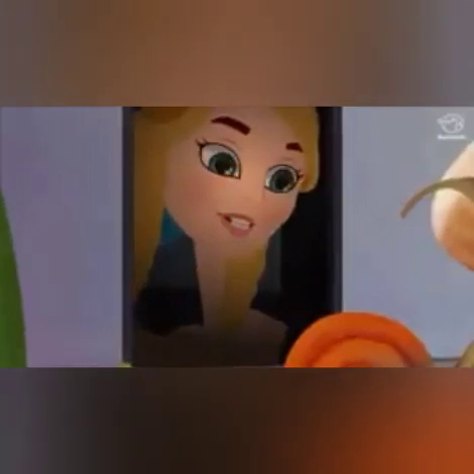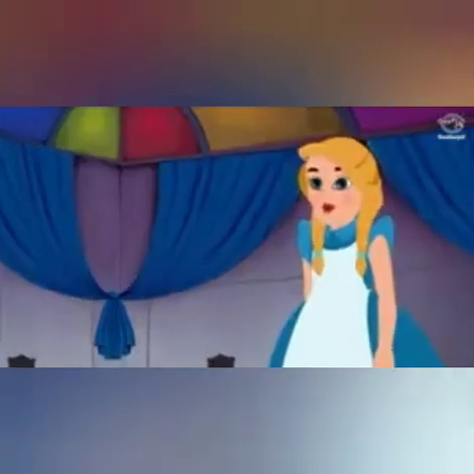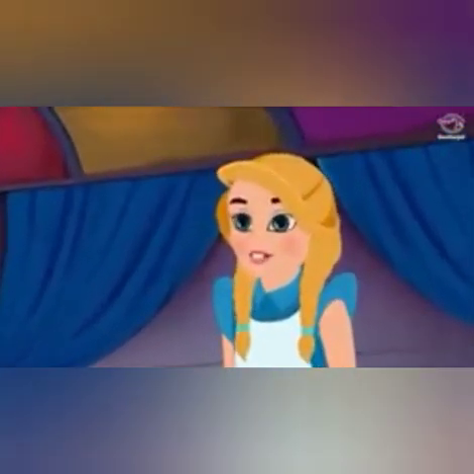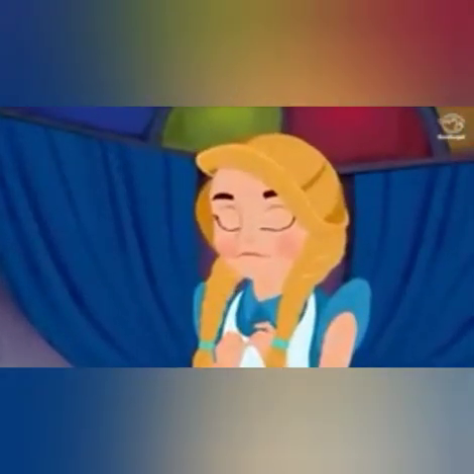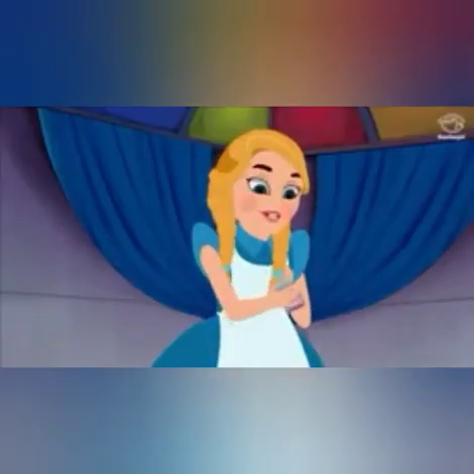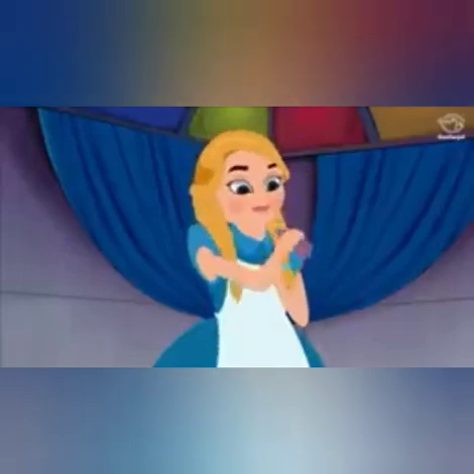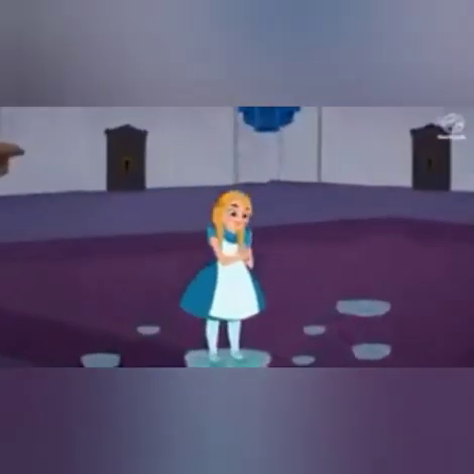She didn't know what to do. I don't know how to go back, and I don't know how to get out. Oh, someone help me. Alice began to cry. After a while, she looked around the hall and saw that a bottle had appeared on the table. Drink me? Maybe it'll help. Alice drank a little and began to grow smaller and smaller.